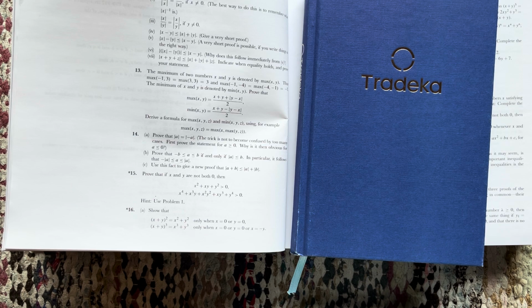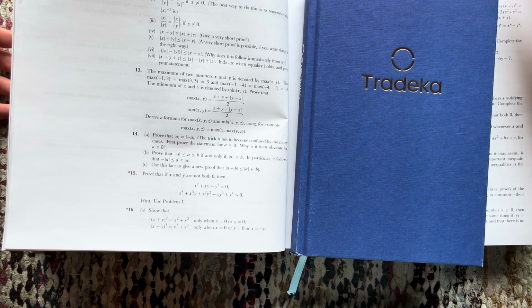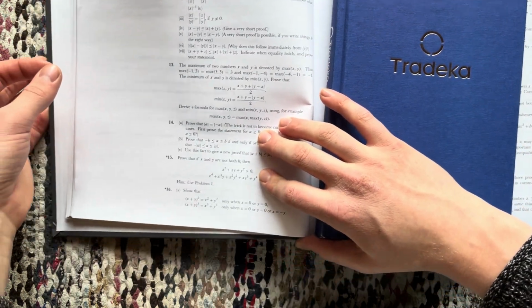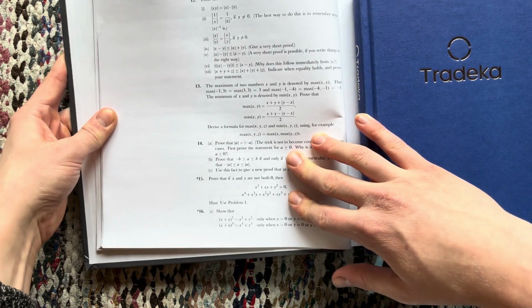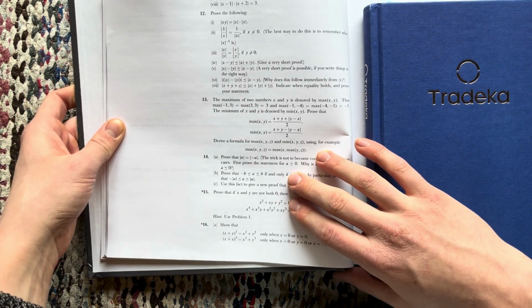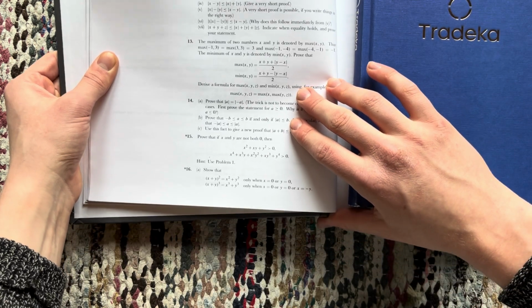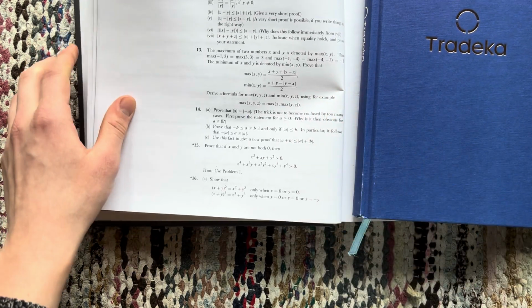And now I have pre-solved these problems, so I think I'm able to give you more insight into these problems that way. But yeah, seems like also in my notes I've just skipped the rest of problem 12. So I'm sorry, but we'll move on to problem 13 now.